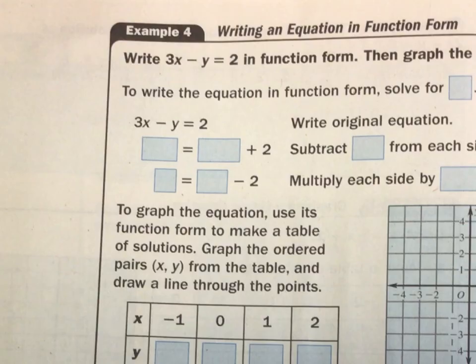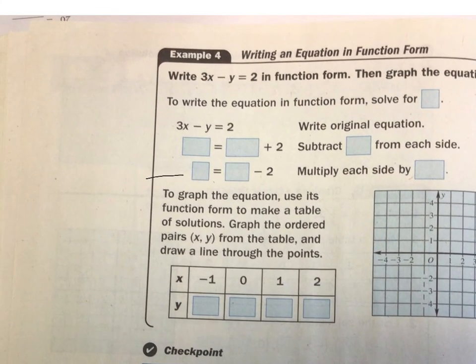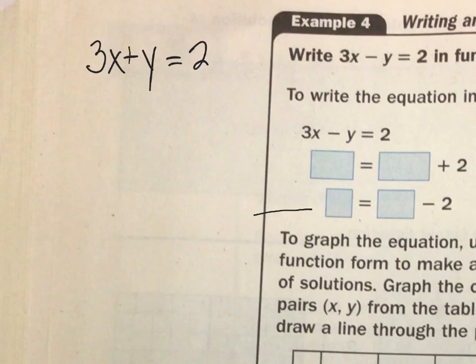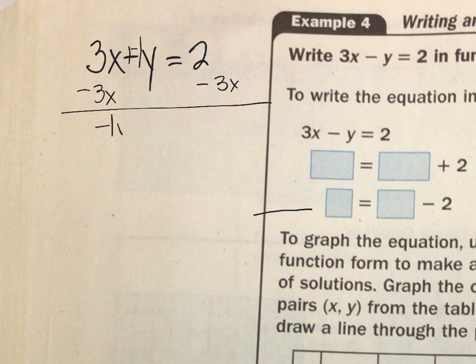I want you to write 3x minus y equals 2 in function form. Put it in function form. We're going to keep change opposite. Seth, what number's in front of that y? 1. Then what do we do? Kobe? Subtract 3x on both sides. And Kobe, on the right-hand side, are those like terms? No. What number do we want to have in front? -3x. Yep.